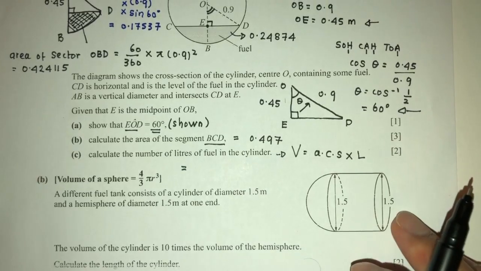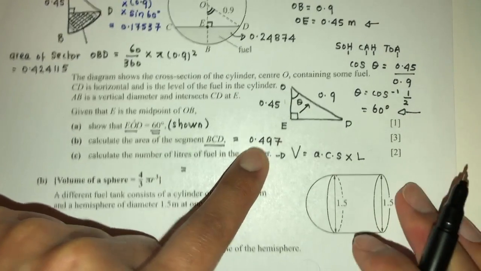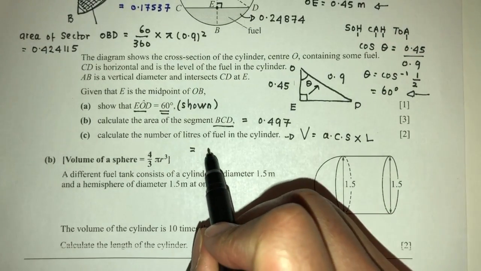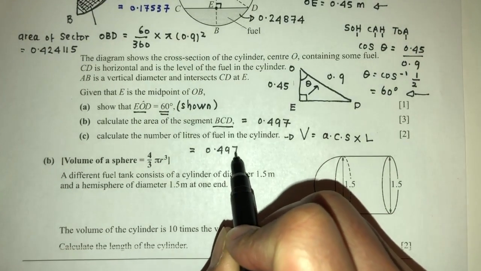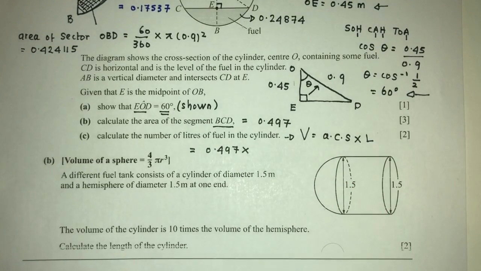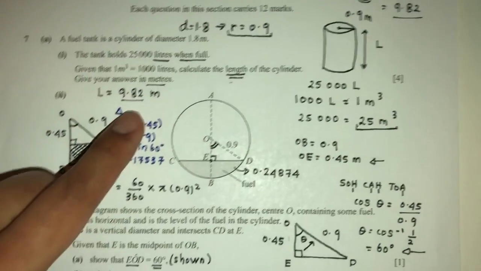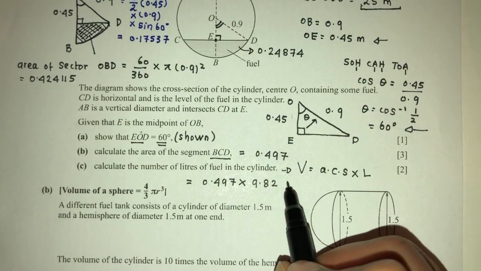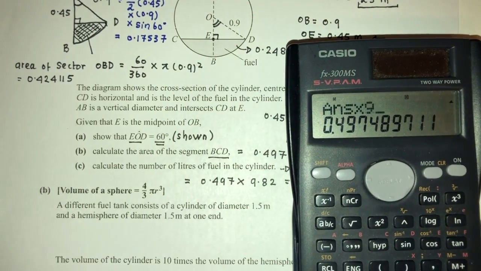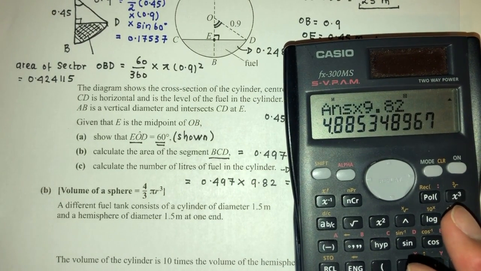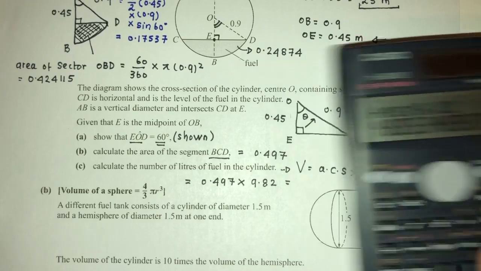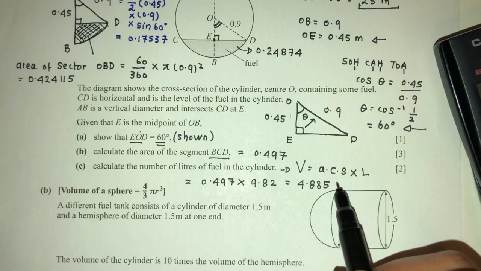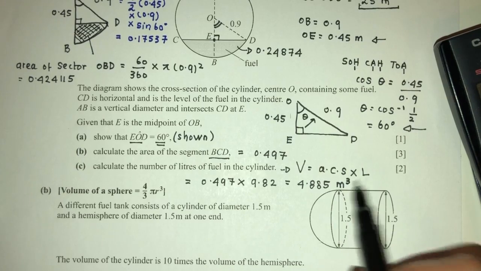We have found the area of cross-section of the fuel already, which is 0.497, times the length of the cylinder we found in part A, which is 9.82. That will be 4.885 for now, in meters cubed.